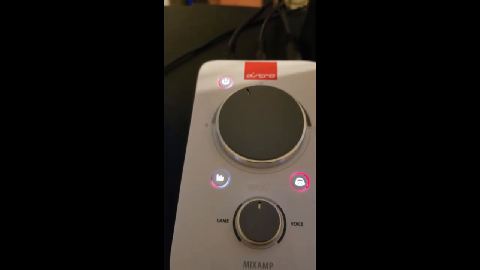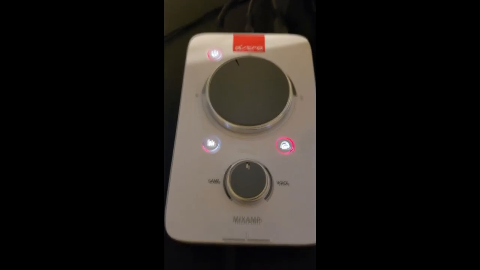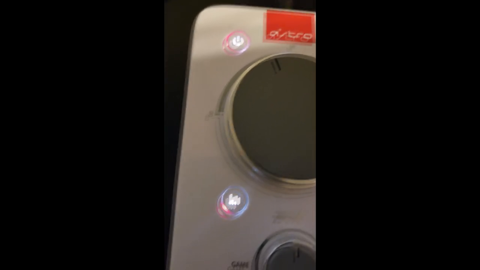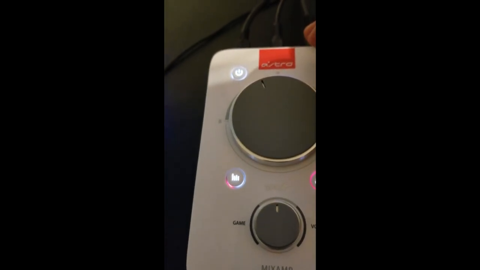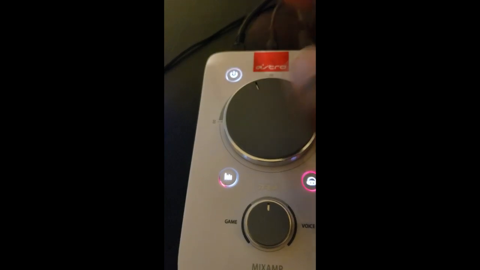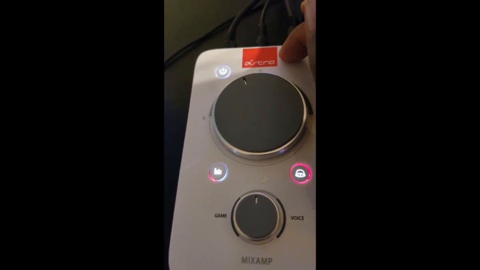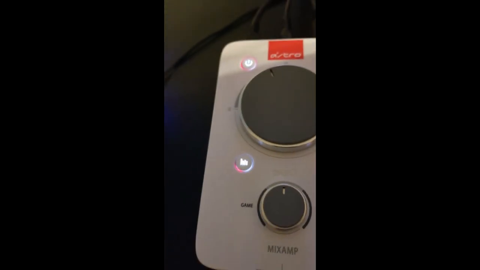You guys can barely see it, but this is the light that's supposed to be on for the power, as I was mentioning here. If you hold this down for 3 seconds, it's supposed to switch to white right there, but you guys can't even see it. So white is for PC mode, okay? If you're going to be using PC mode, you want to hold down the power button for 3 seconds to change into PC mode. Now I'm going to hold the power again for 3 more seconds, boom. And it's back into console mode.